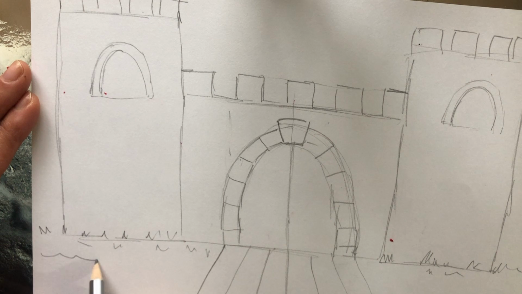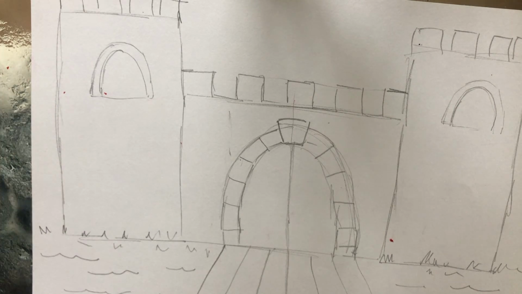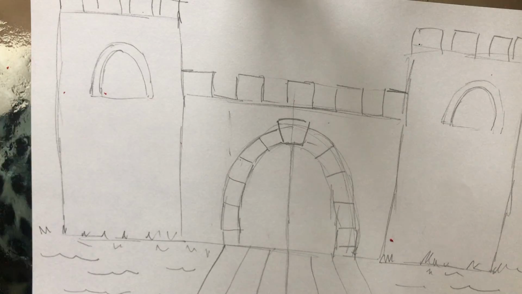Now, I'm putting little ripples. This is the moat. In medieval times, they would have castles with drawbridges and water surrounding it, and that prevented people from getting into the castle.